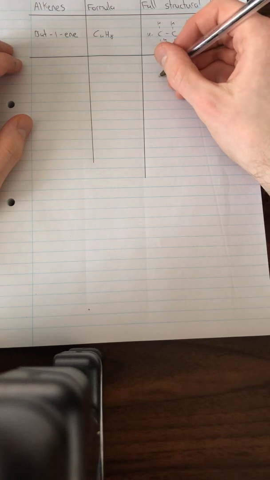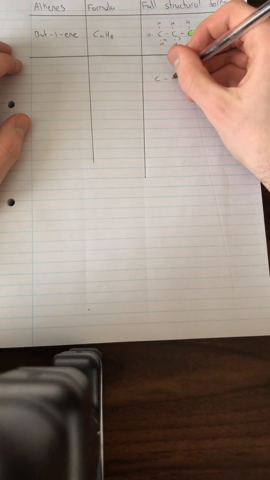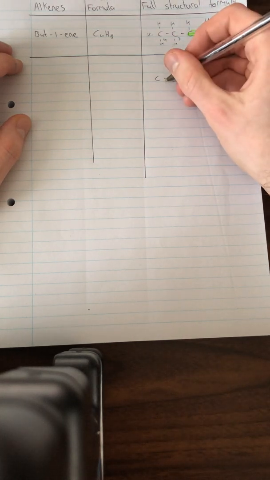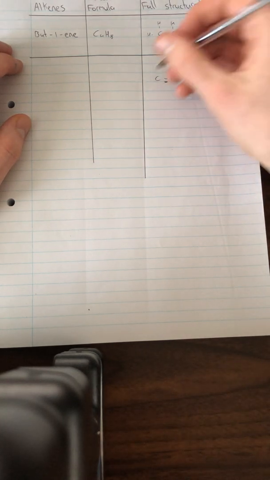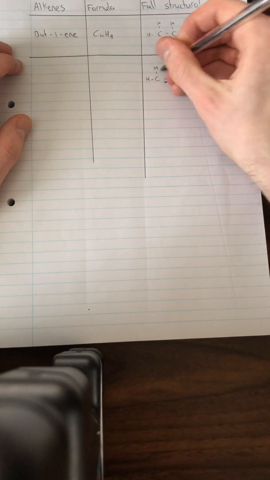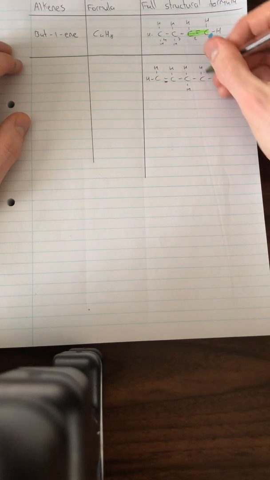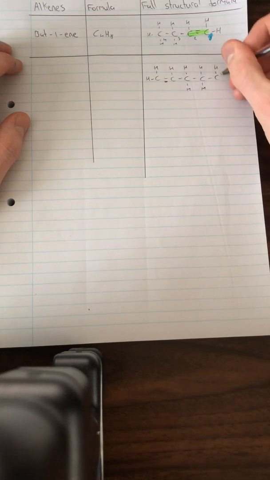Right. Next one, we're going to go into 5. So that's 1, 2, 3, 4, 5. Now we can have the carbon-to-carbon double bond there. So if we fill in our hydrogens, it looks something like this.